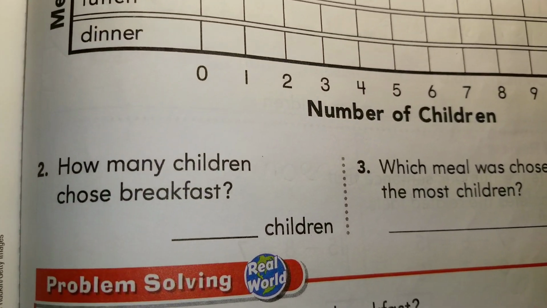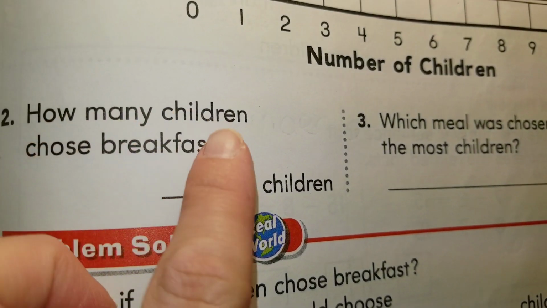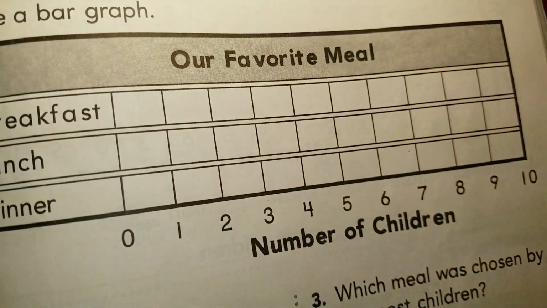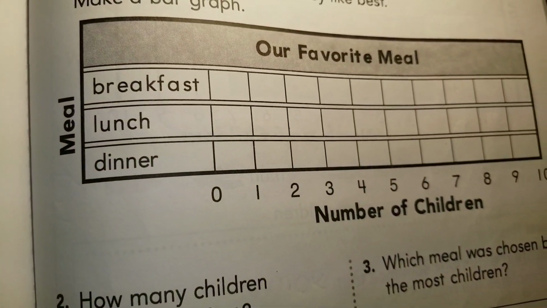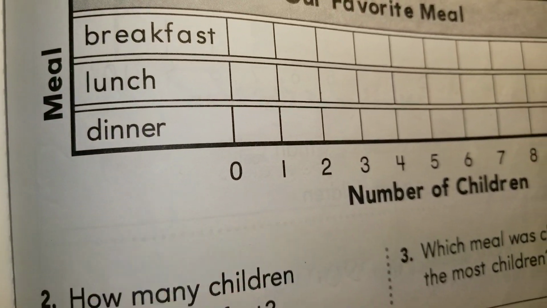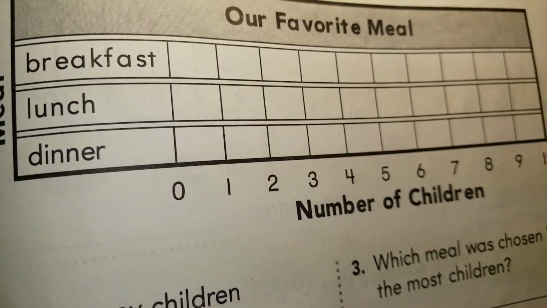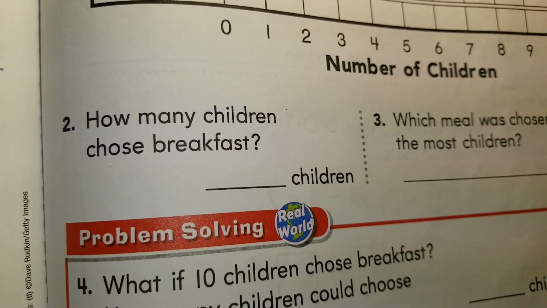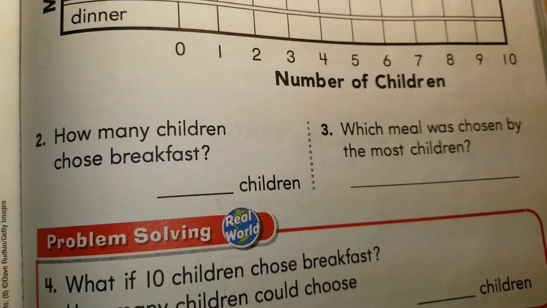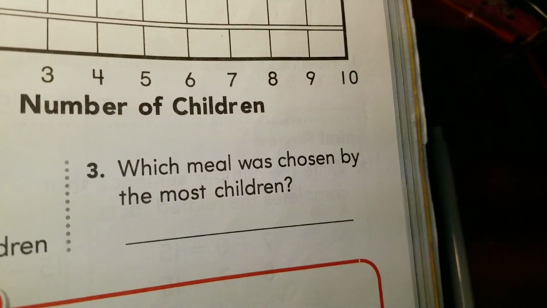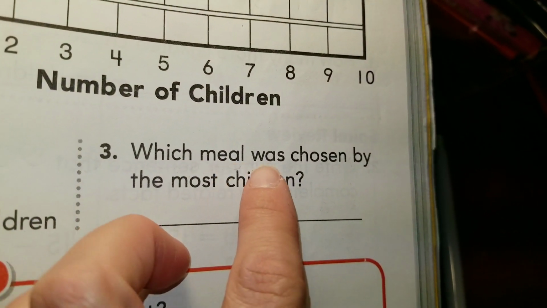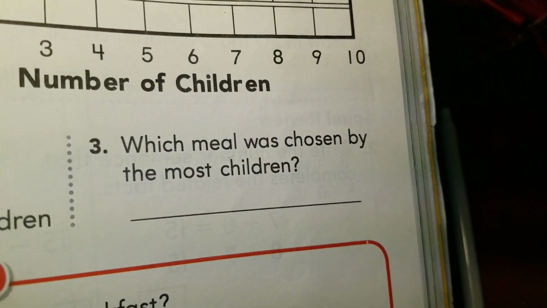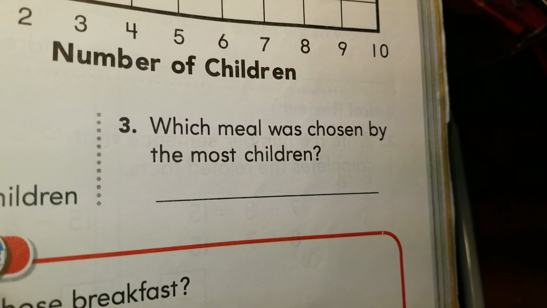Alright, boys and girls, question number 2. How many children chose breakfast? So after you fill out your picture graph, your bar graph, you can go ahead and answer these questions. How many children chose breakfast as their favorite meal? Then next one over here, number 3, which meal was chosen by the most children? Which one was the one chosen by the most of the people?